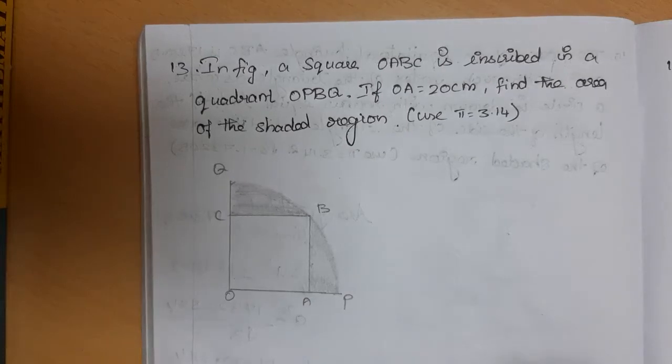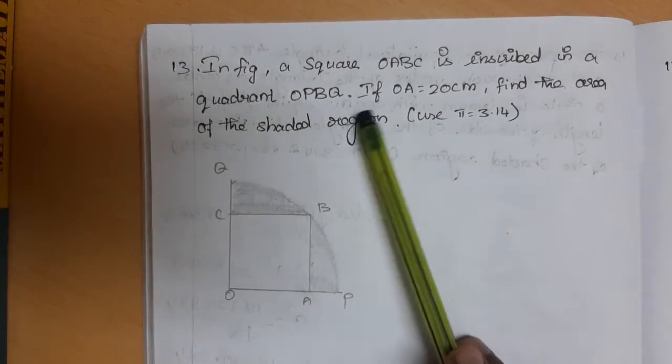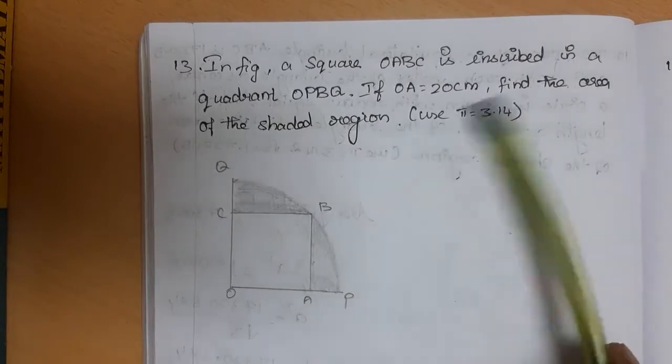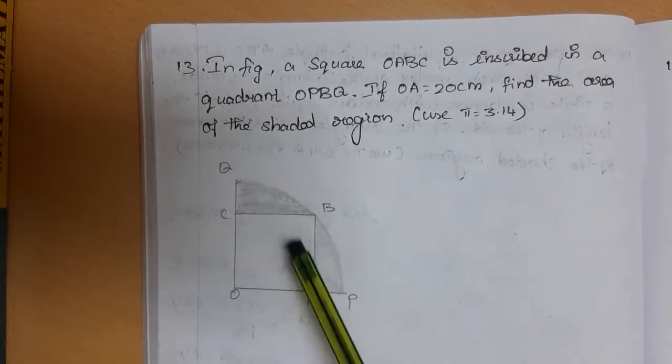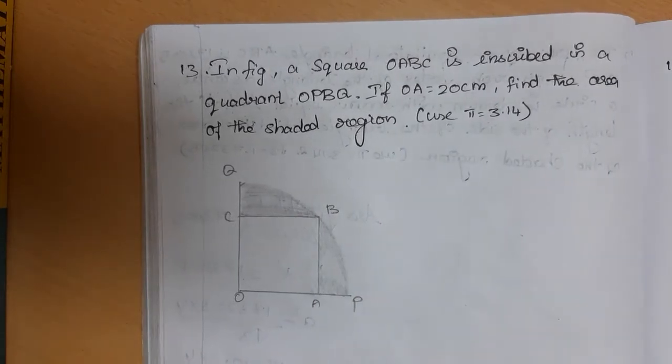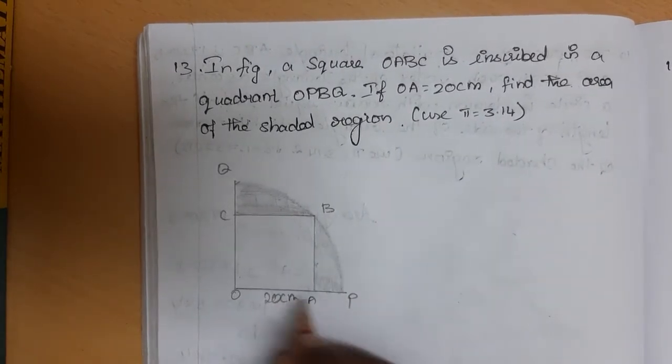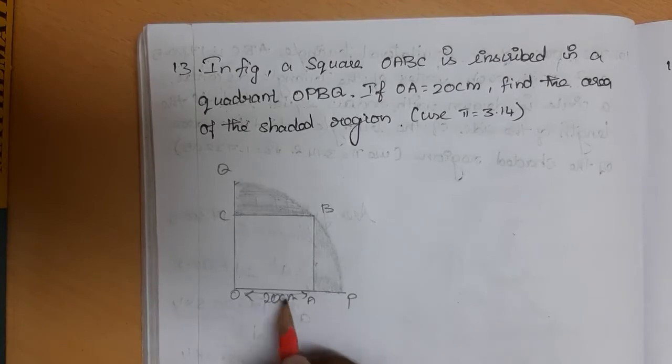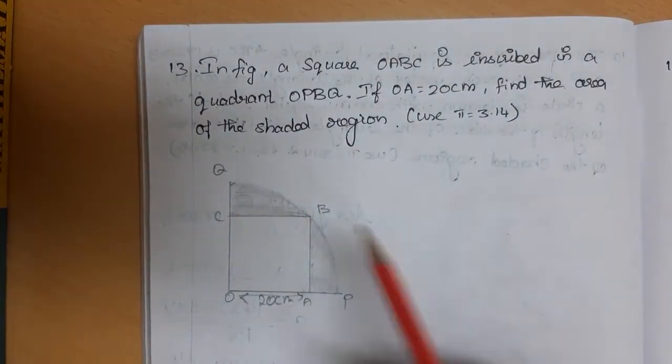Students, here we go for the next problem. In the figure, a square OABC is inscribed in a quadrant OPBQ. If OA is 20 centimeters, the side of the square is given as 20 centimeters. Find the area of the shaded region.